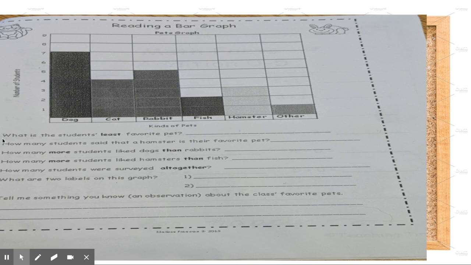So what our first question says is, what is the student's least favorite pet? So which pet on here has the smallest number of bars filled in? Let's see, the dog has 7, the cat has 4, the rabbit has 5, the fish has 2, the hamster has 3, and other pets only have 1.